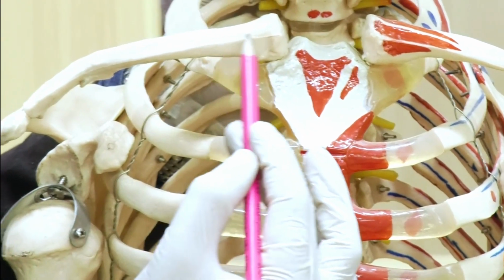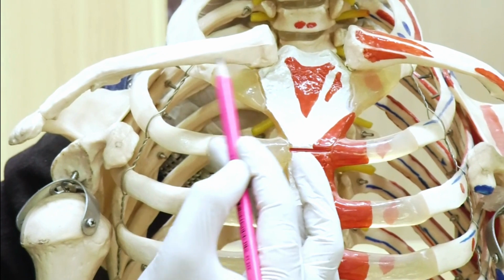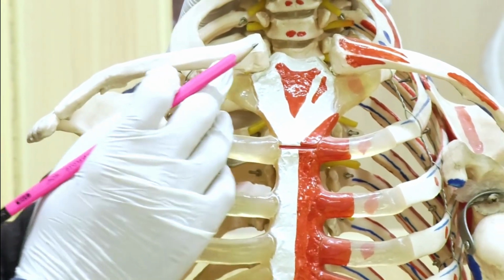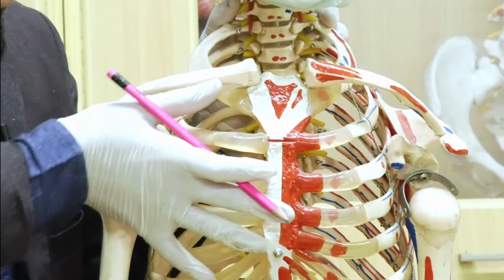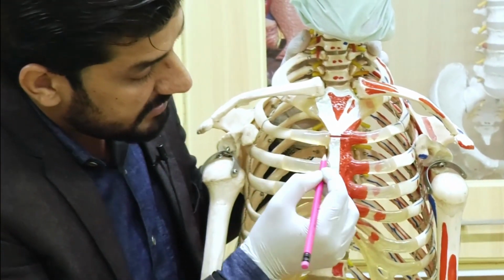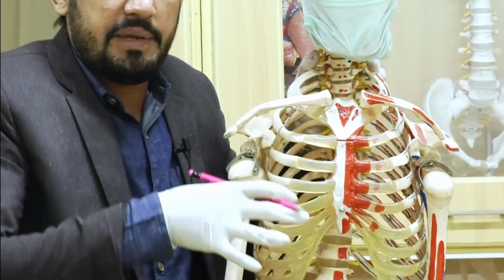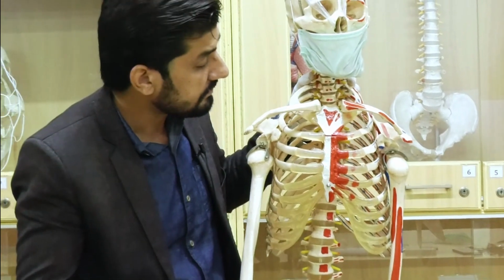If you talk about the anterior surface, if I mark it with the pencil, this anterior surface gives attachment to the pec major muscle. Our pec major muscle gets attachment from the sternum, and we will see how the main pec major looks on the muscular model.